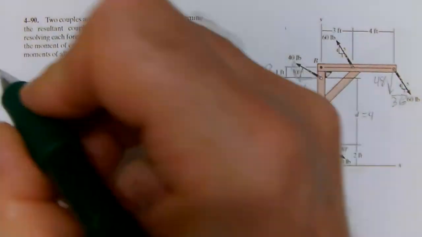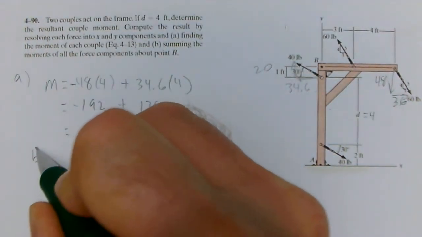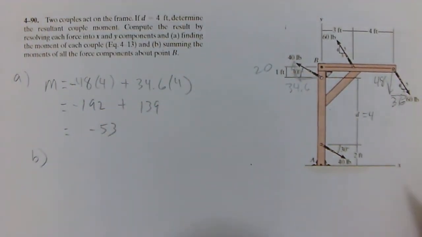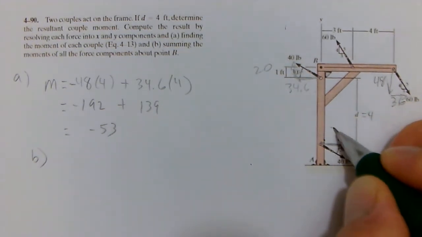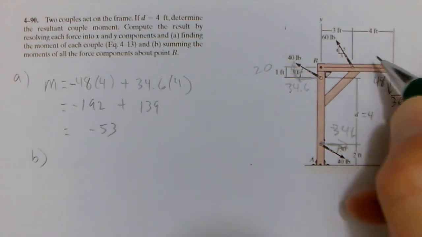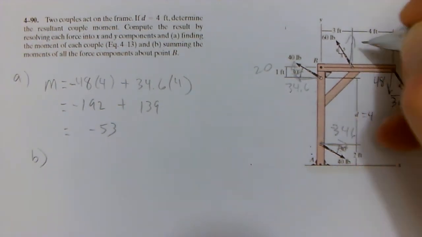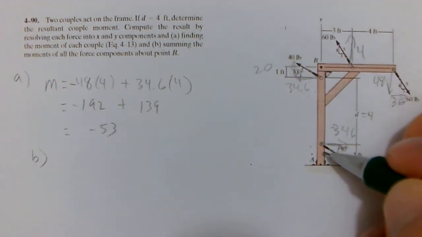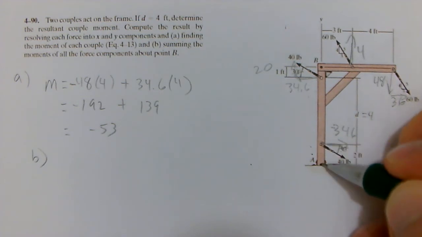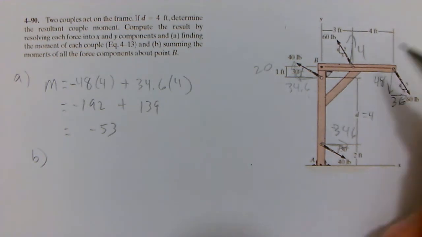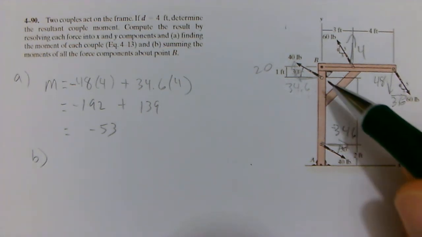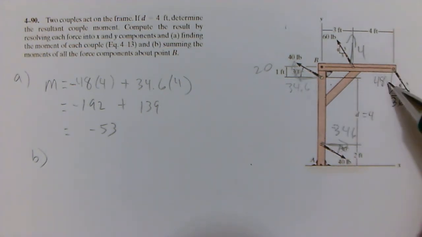Now let's do part B. So that's part A. Part B. So that horizontal force is 34.6. So this horizontal force is 34.6. And this vertical force is also 48. We don't need the vertical forces because the vertical force here is going to go through B. The vertical force here will also go through B. The horizontal force here goes through B, and the horizontal force here goes through B. So all we need is the horizontal, vertical, and vertical.